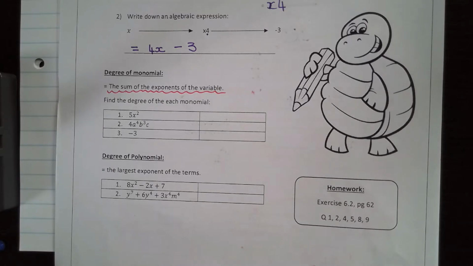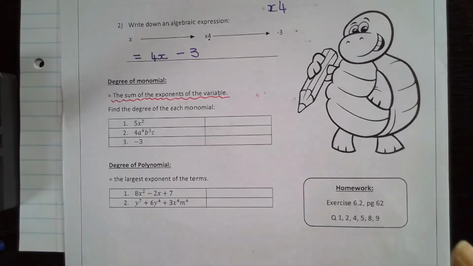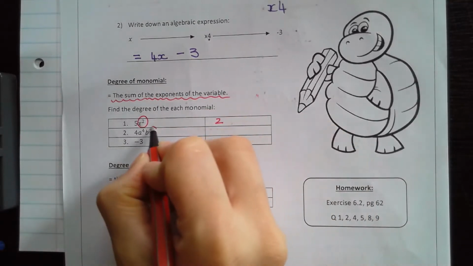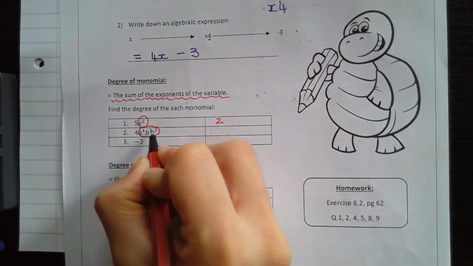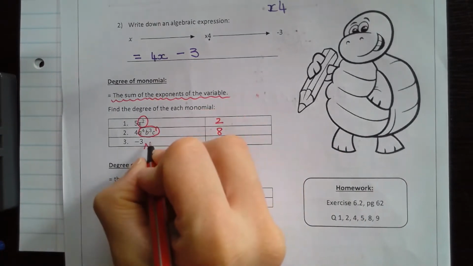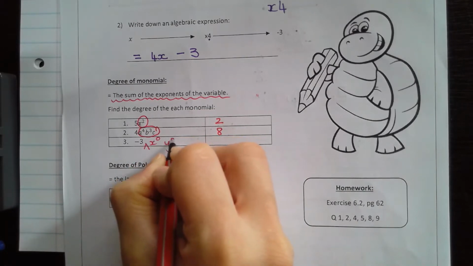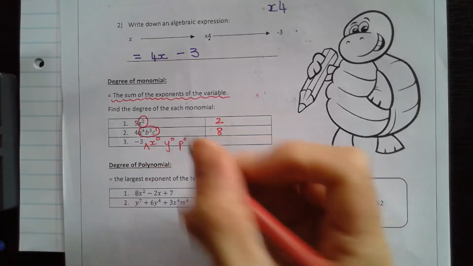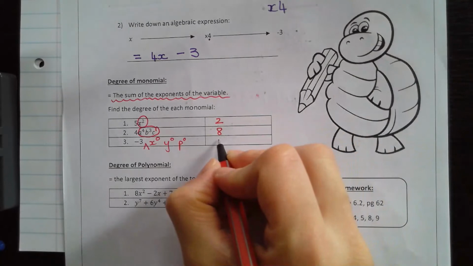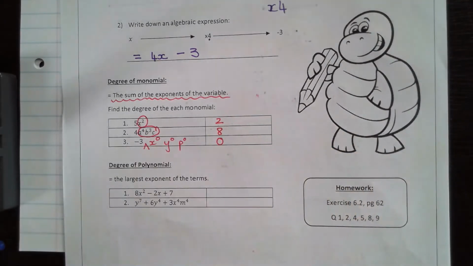So the degree of each monomial is the sum of the exponents of the variables. Look only at the variables, that is 2. Only at the variables, that is 4, 7, 8. There is no variable, so it could be, let's say, x to the 0, y to the 0, p to the 0. Because remember, anything raised to the power of 0 is equal to 1. So we don't have a variable, so the degree is 0.